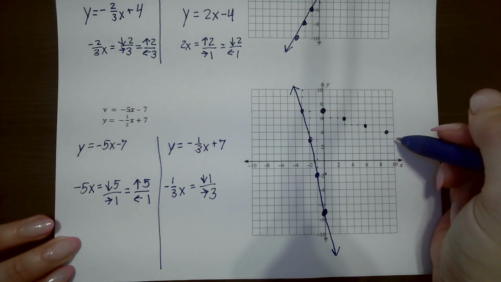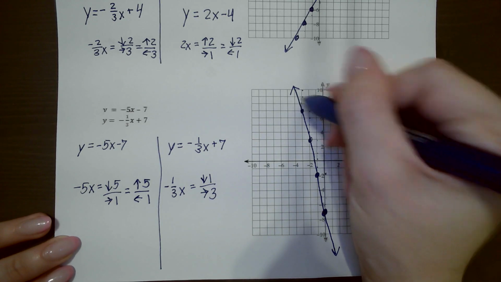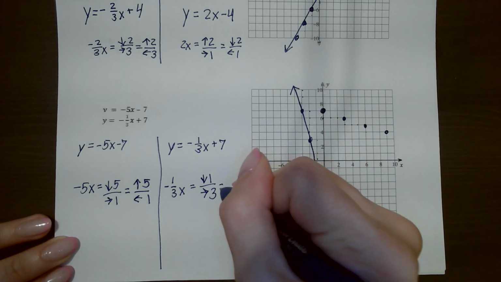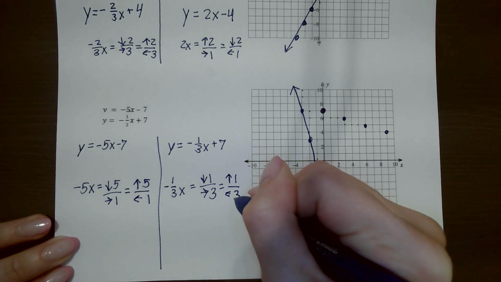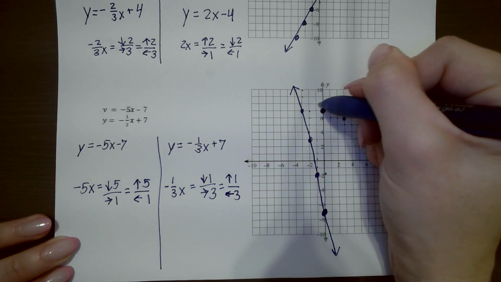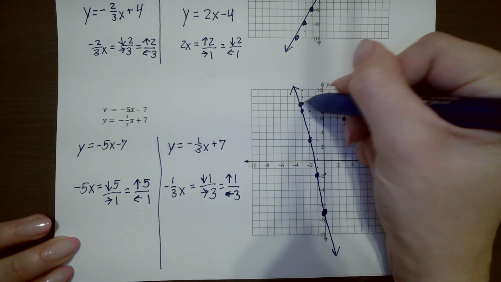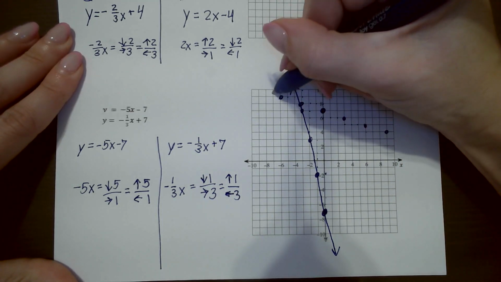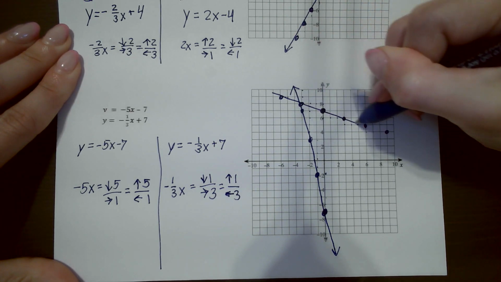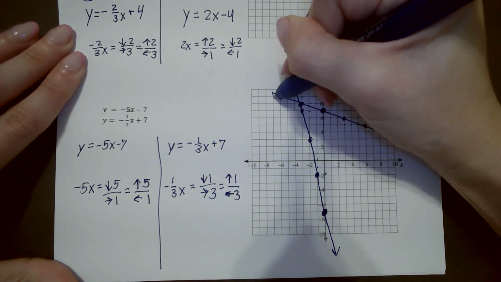Now I've run out of space going this way, but I haven't quite found my solution yet. So I'm going to do the opposite, which is up 1 to the left 3. Up 1 to the left 3, and again. Now when I connect those points, I can see where my solution is.